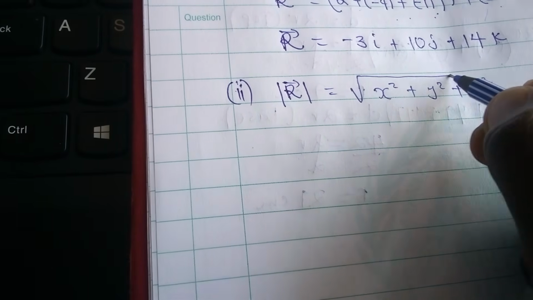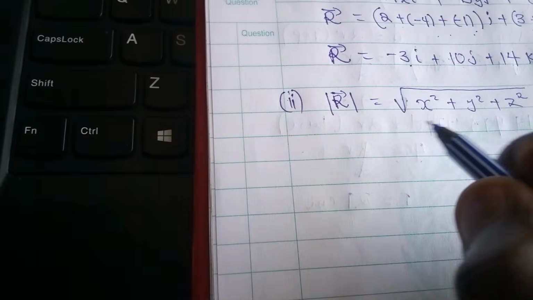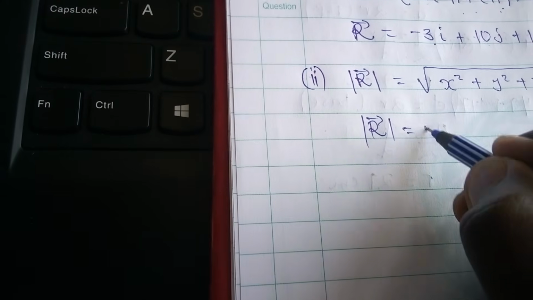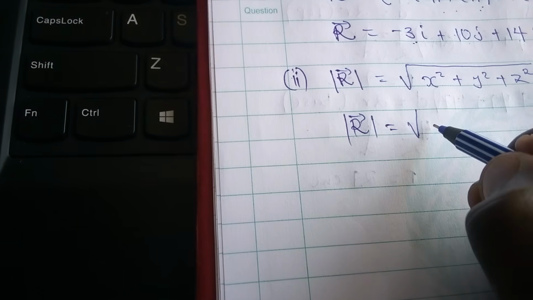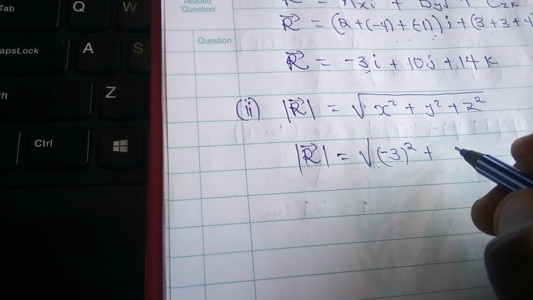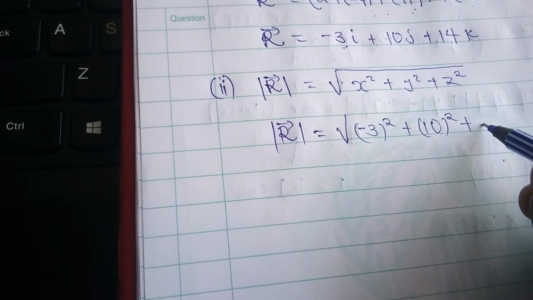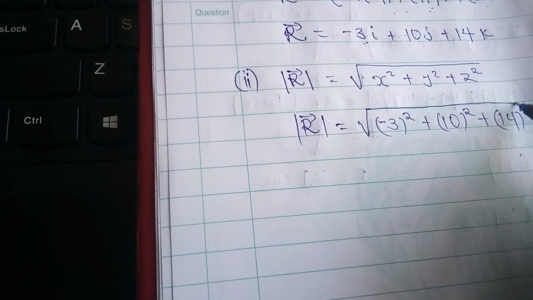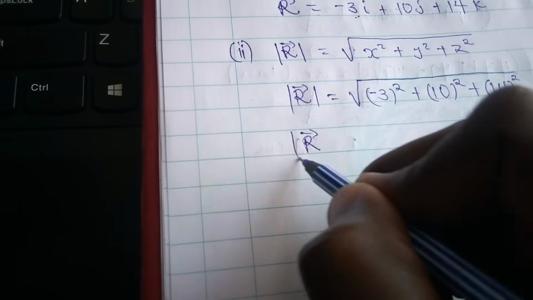You just replace the coefficients. So the coefficient of i, that is x, is negative 3 squared, plus 10 squared, plus 14 squared. After that you compute everything on the calculator and write the final answer.